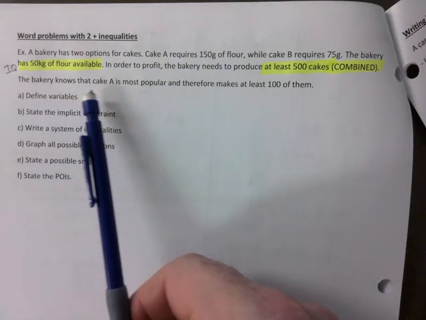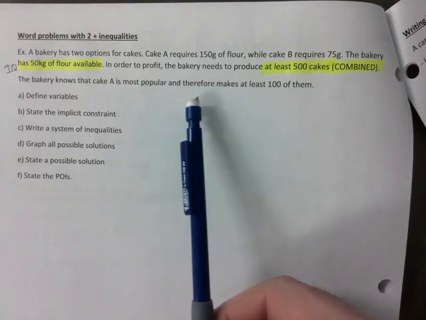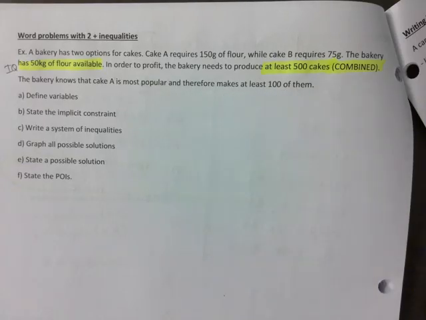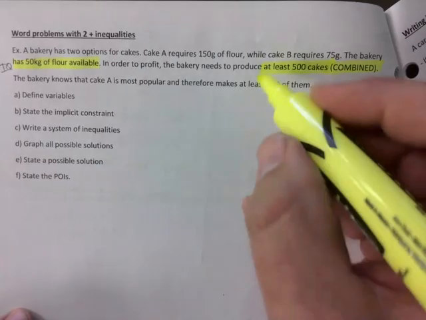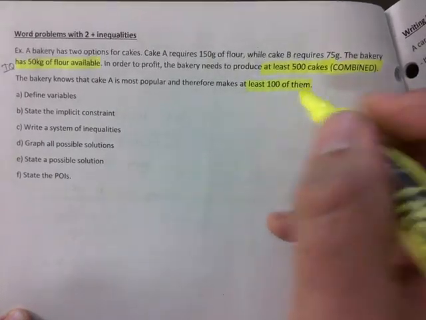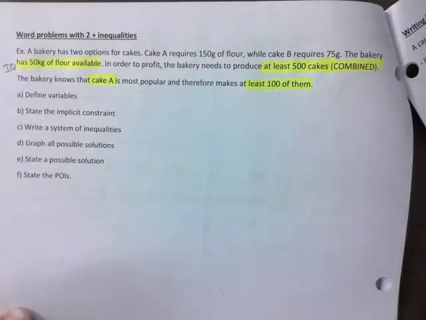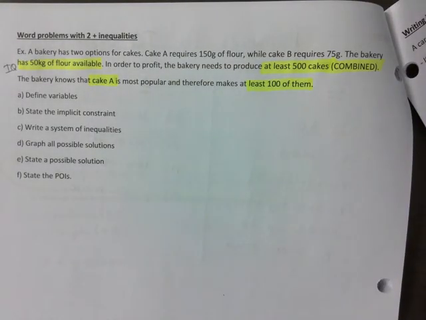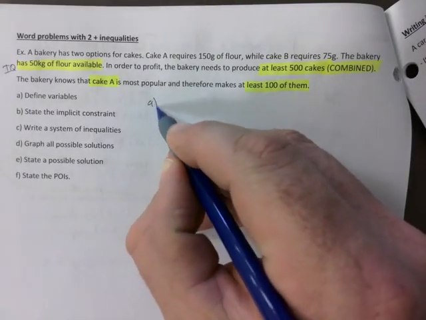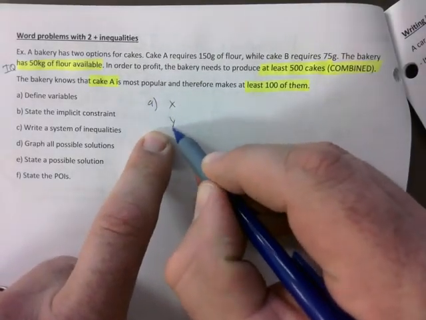The bakery knows that cake A is most popular and therefore makes at least 100 of them. At least 100 of which ones? Cake A, specifically to cake A. Okay? Define your variables. Let's do that. Make sure you follow along.